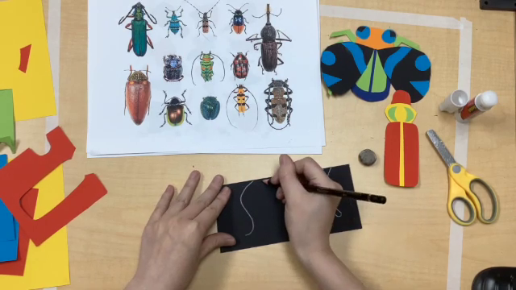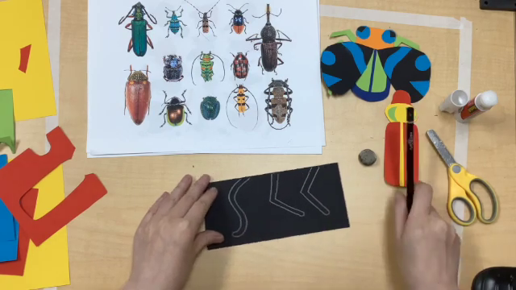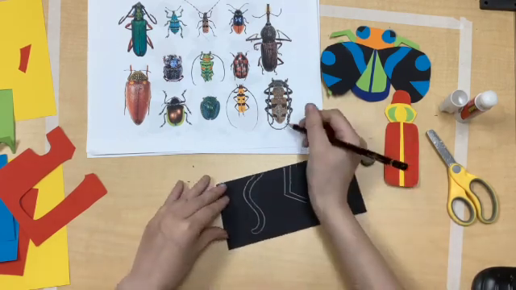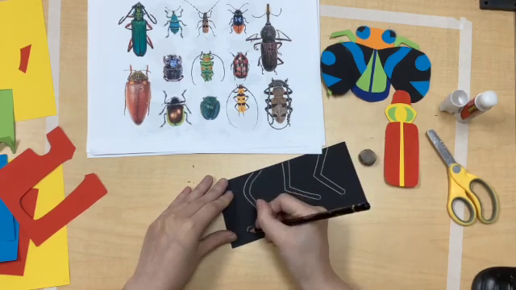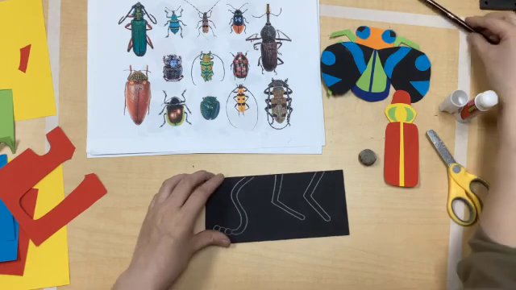Make it like an S shape. It can be the back foot. Sometimes the back feet are a little special, like this guy. He has little joints on his feet. Maybe it helps him climb there.